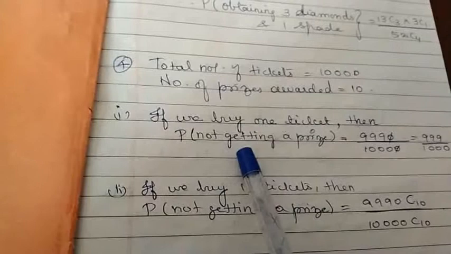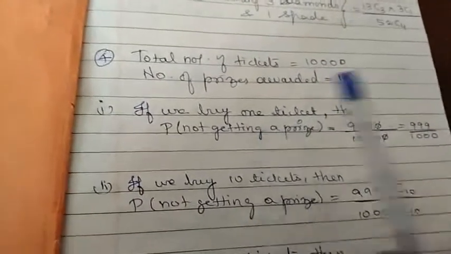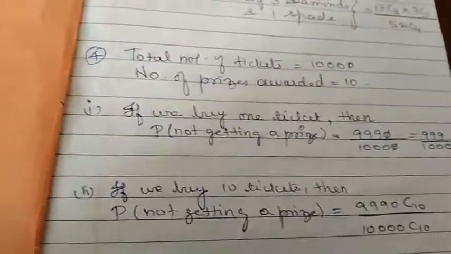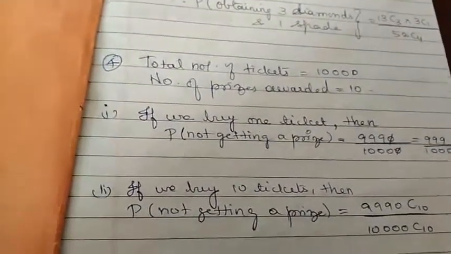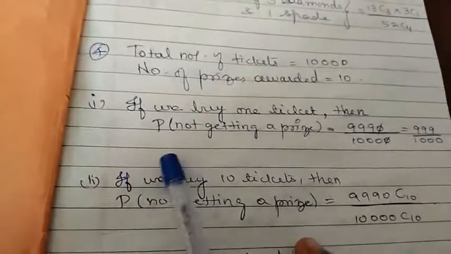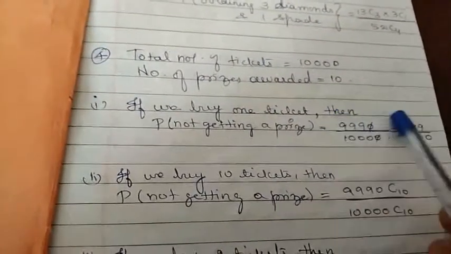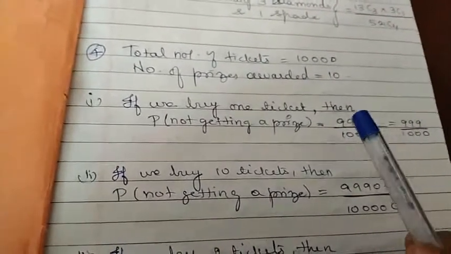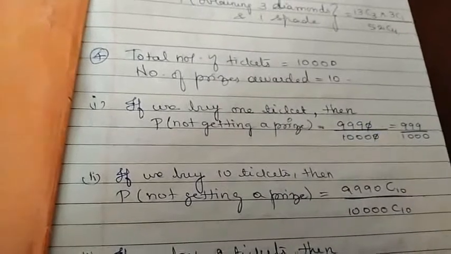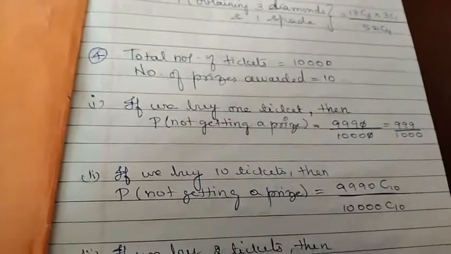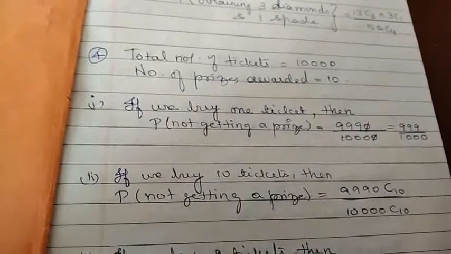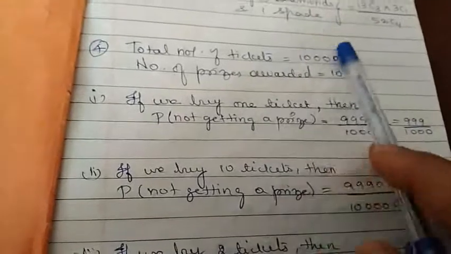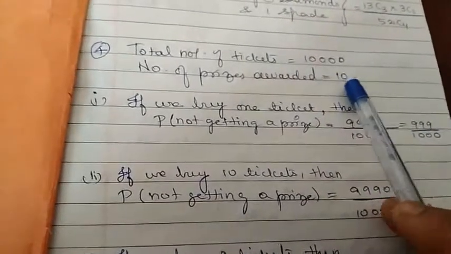I'm sorry, the question itself is about not getting a prize. The probability of not getting a prize if you buy one ticket. So the probability is the number of favorable outcomes divided by the total number of outcomes, that is our formula. Number of favorable outcomes means the number of ways in which you cannot get a prize. So how many ways are there? Out of 10,000 tickets, 10 tickets have been awarded prizes.